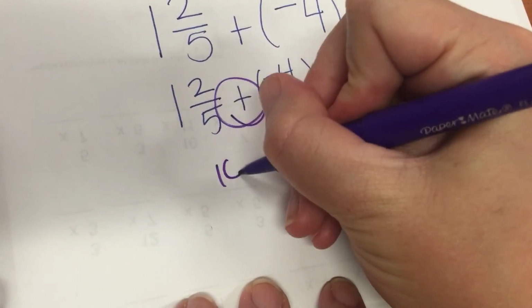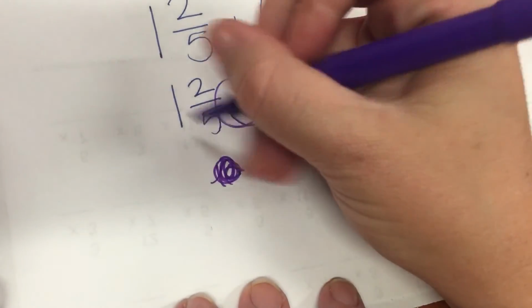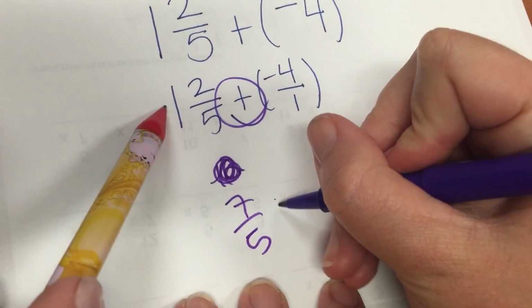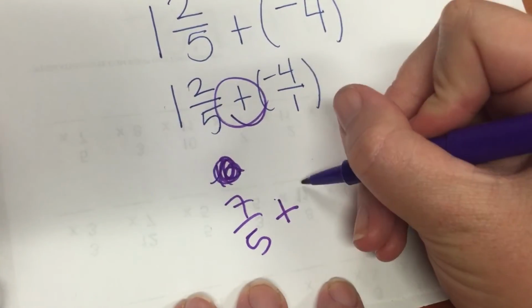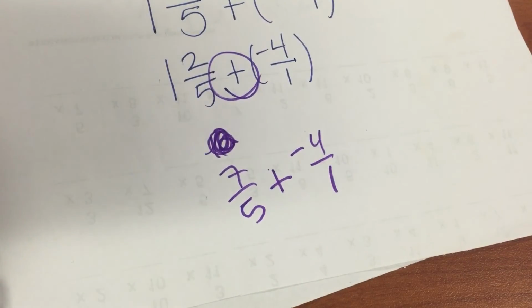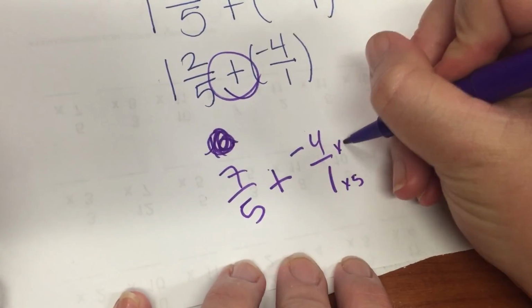So now let's turn this mixed number into an improper fraction. We've got 7/5. So, 5 times 1 is 5, plus 2 is 7/5, plus -4/1. I'm going to subtract these numbers, but I need my common denominators. So to make this, I'm going to multiply this by 5 and multiply this by 5.